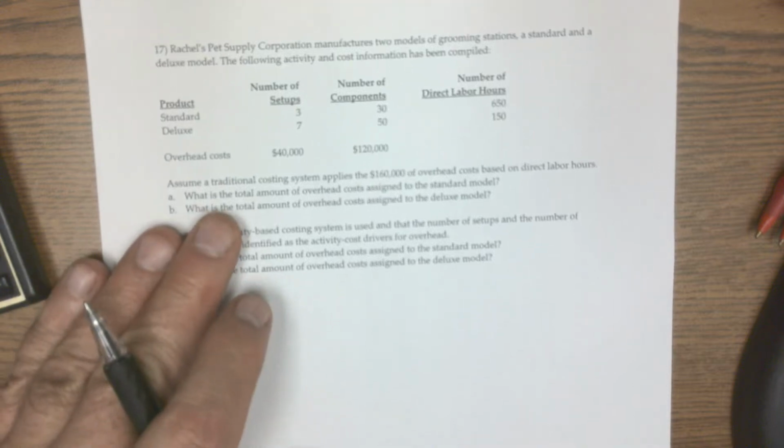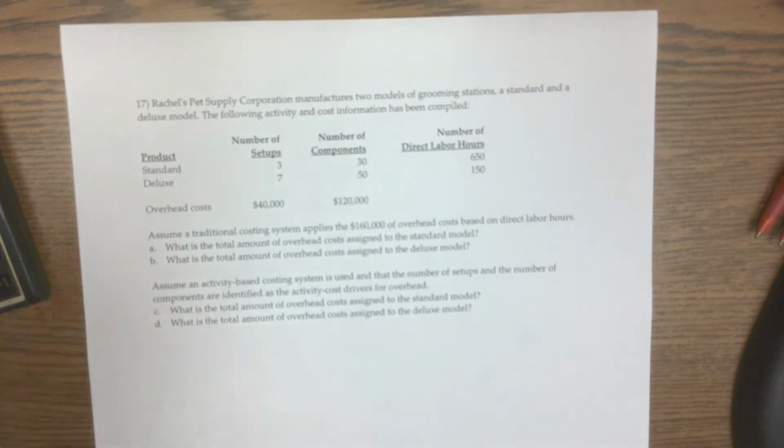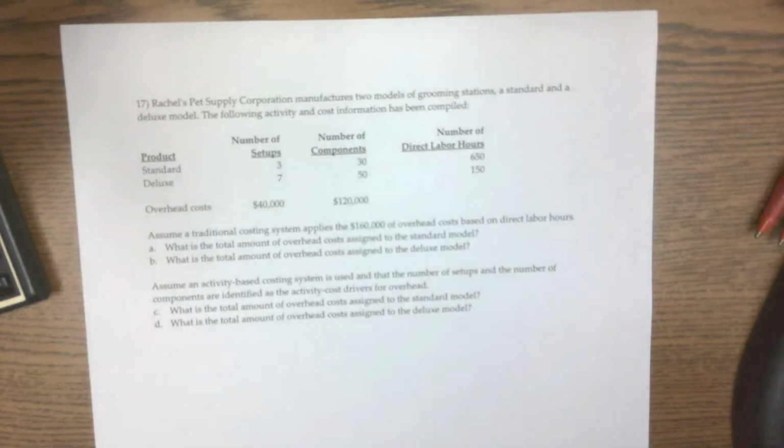Okay, the last one. We've got Rachel's Pet Corporation, which manufactures 2 models of grooming stations, a standard and a deluxe. The following activity and cost information has been compiled. Number of setups: standard is 3, deluxe is 7.